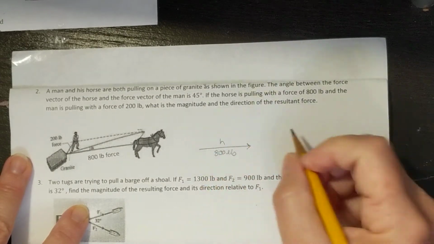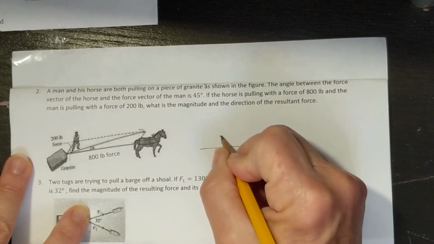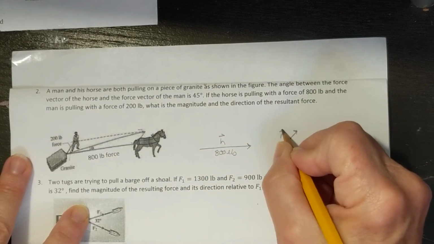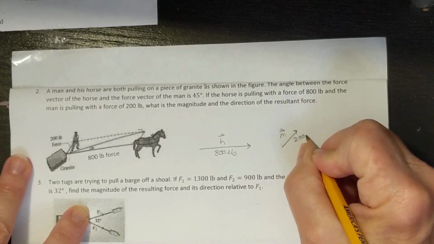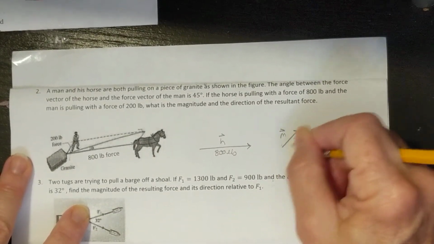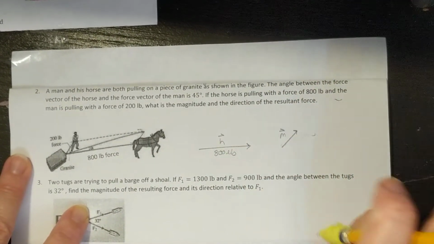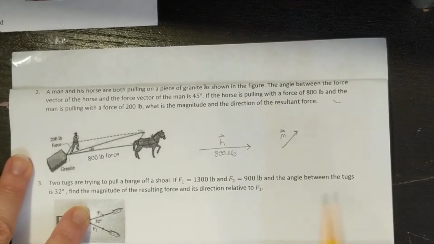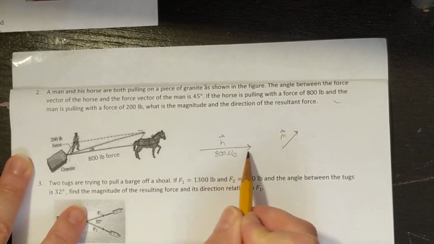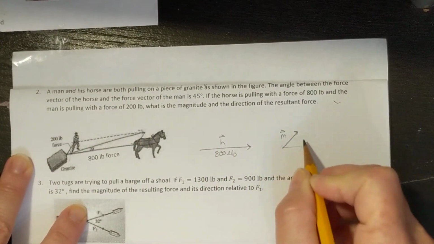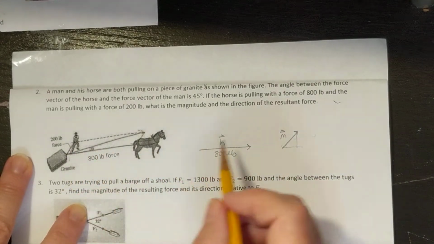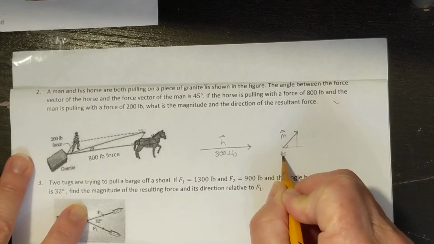This is the horse vector. The man's vector is headed up this way. He can't pull as strong, so the length is shorter, 200 pounds. Now, they gave me the angle between these, but by choosing the horse vector to be parallel with the horizontal x-axis, I know the angle at which the man is pulling is the angle between the forces. So this is 45 degrees. That makes it very simple.